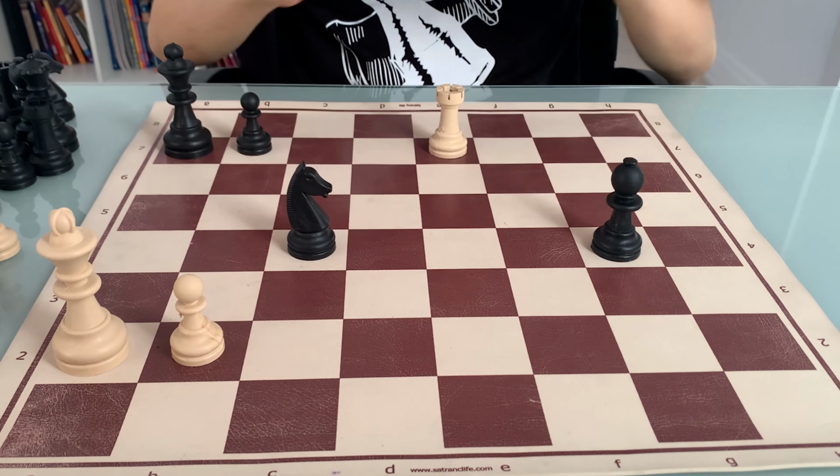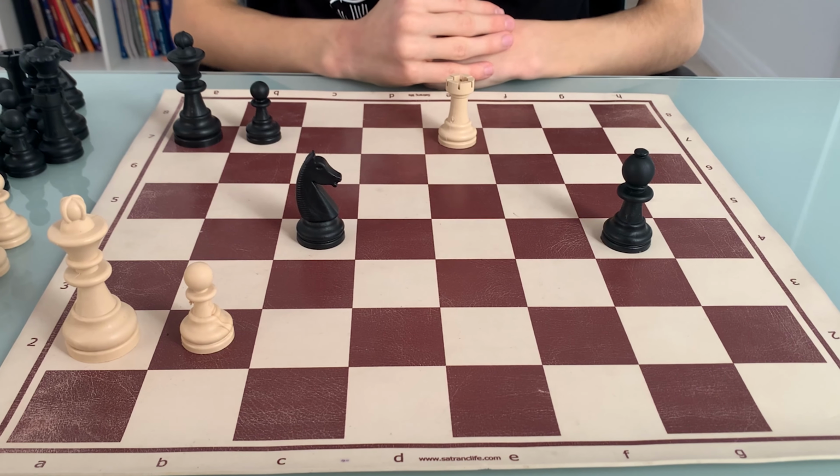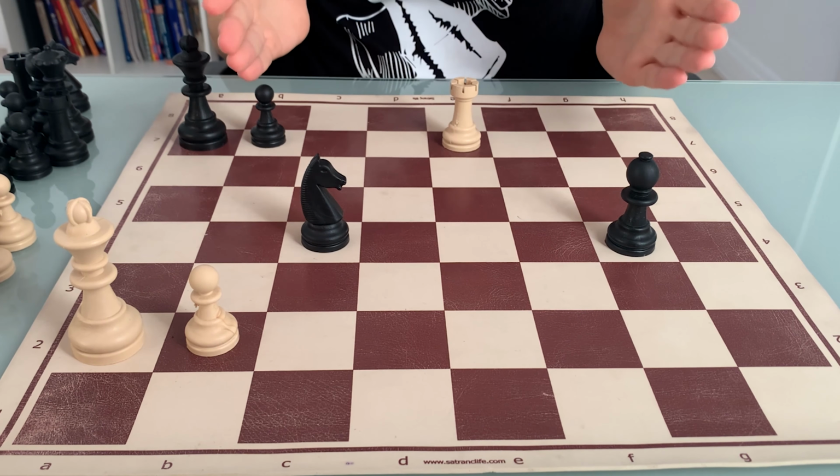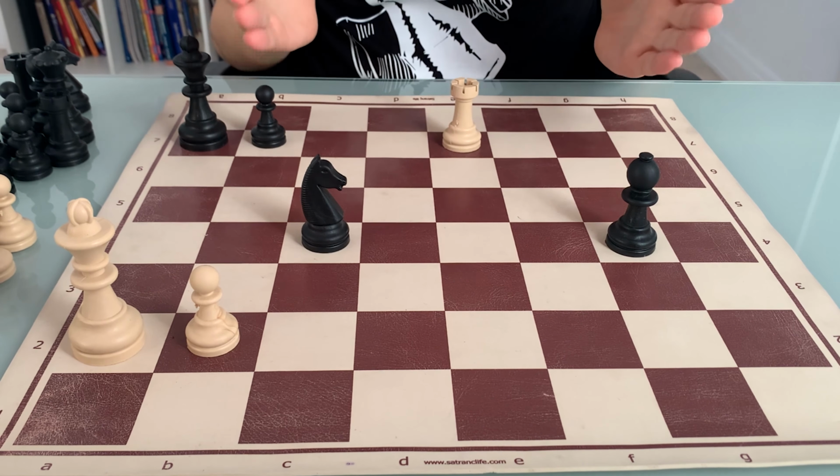So what is a fork? A fork is a position where only one of your pieces attacks two or more pieces at the same time. Now, if you are attacking two pieces at the same time, your opponent is only going to be able to escape or protect one piece at a time. So you are going to win material or trade off for better material by creating forks.